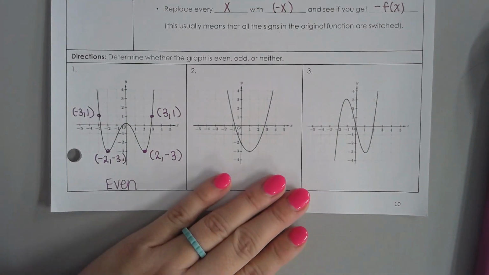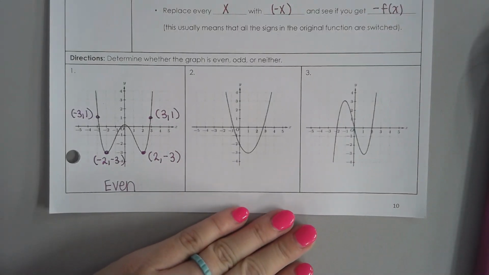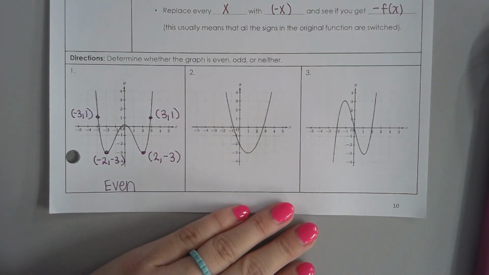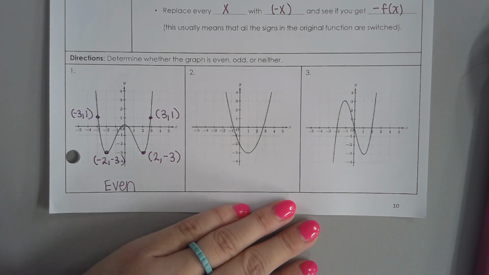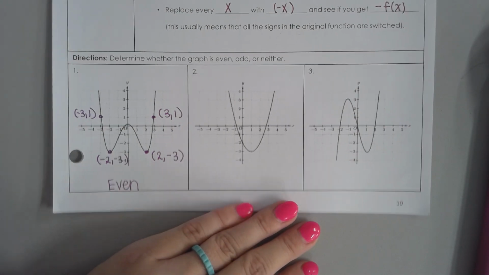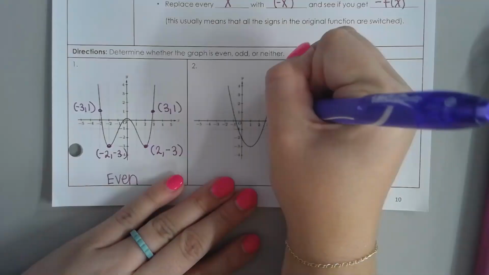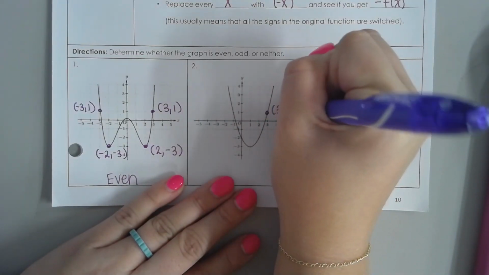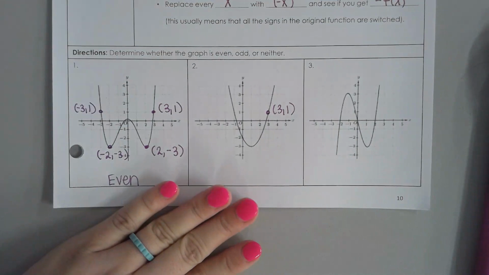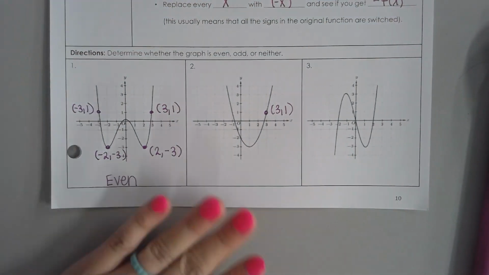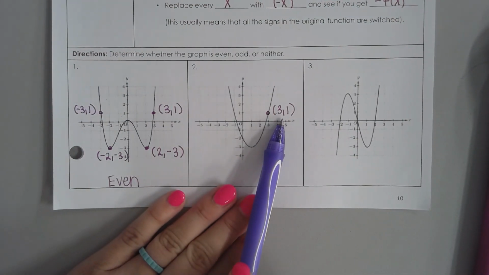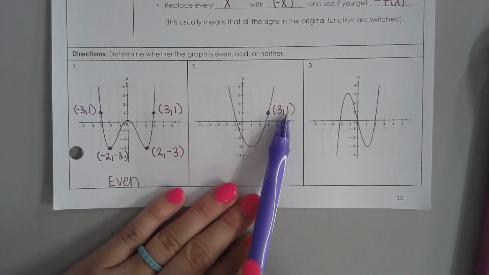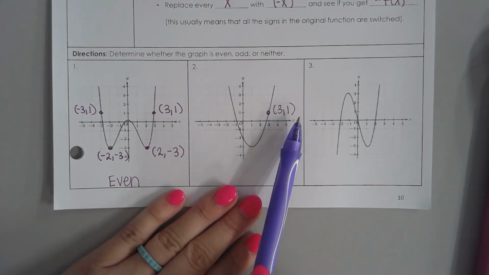Looking at number 2, what do you think it's going to be? Even, odd, or neither? It's probably going to be neither. All right, so let's find a point (3, 1). If it's an even function, I should also have the point (-3, 1).